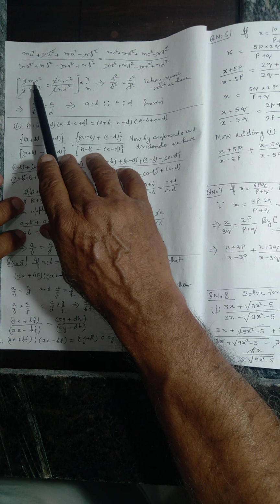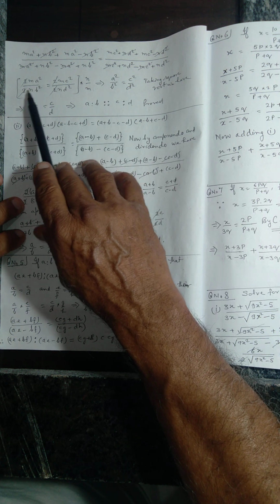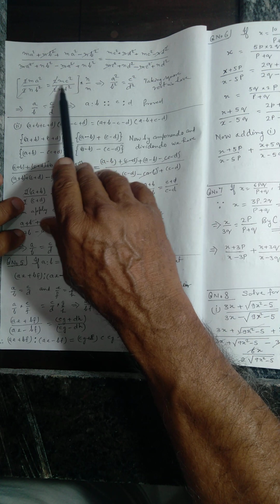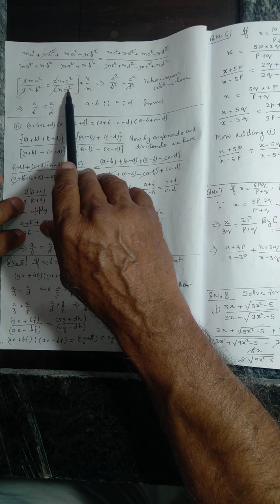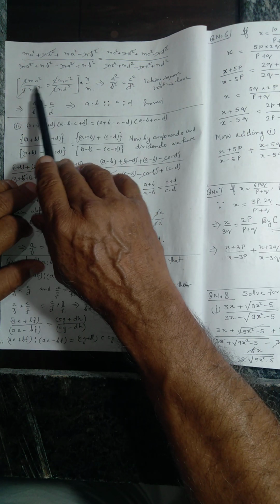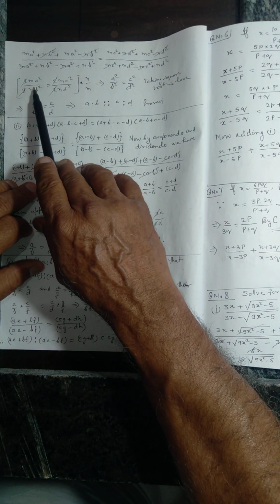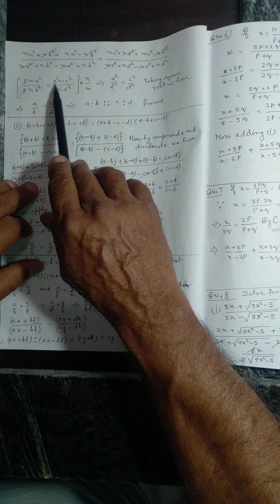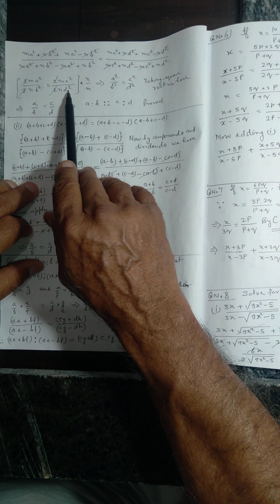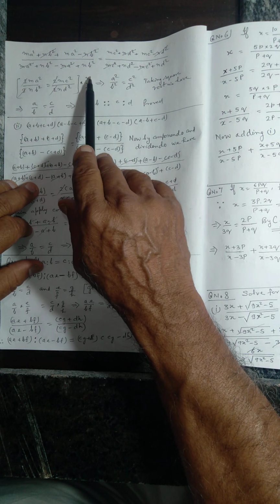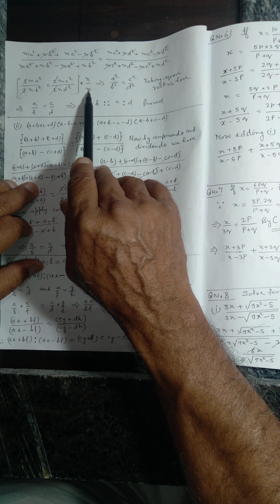So we are left here with twice ma² upon twice nb², equal to twice mc² upon twice nd². So 2 and 2 will be cancelled. Now we are left with ma² / nb² = mc² / nd². The complete left hand side and right hand side will be multiplied by n by m.